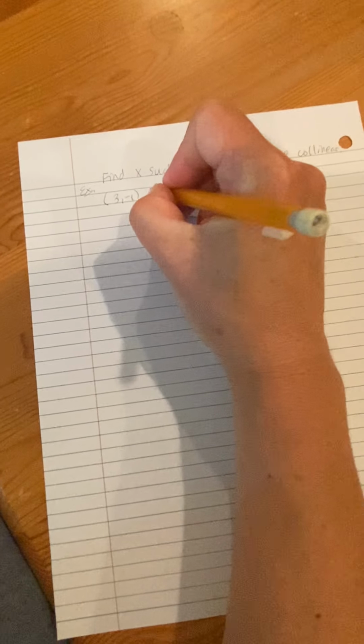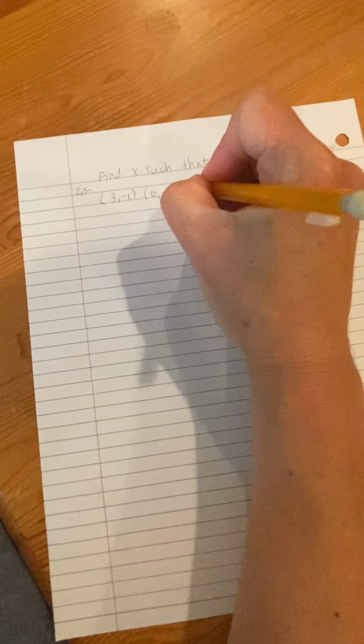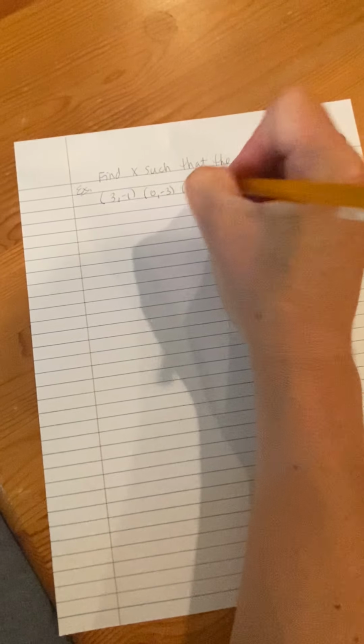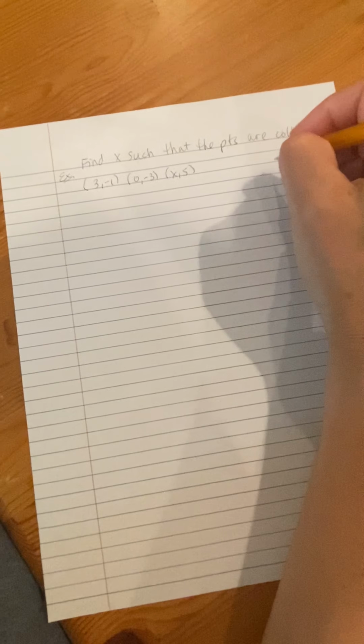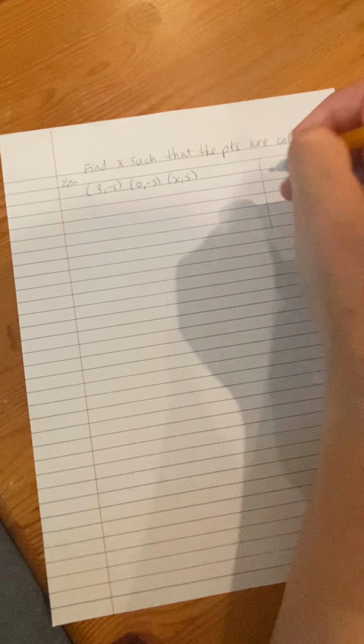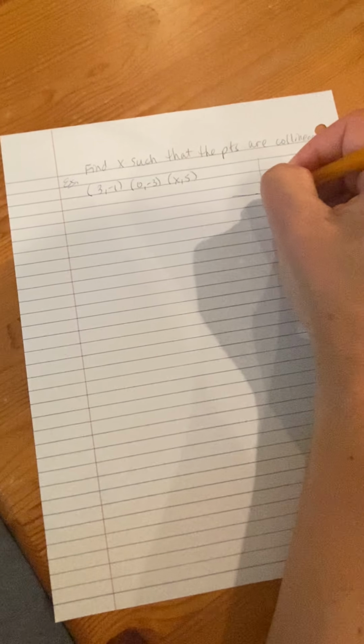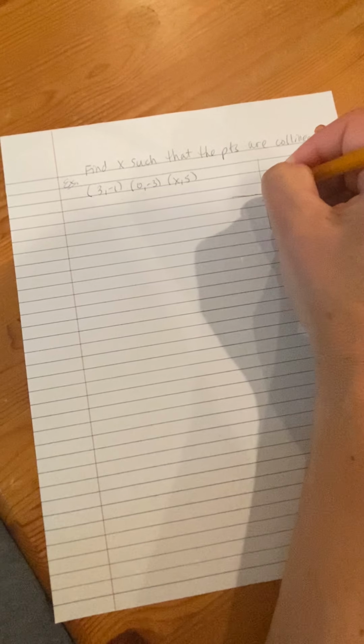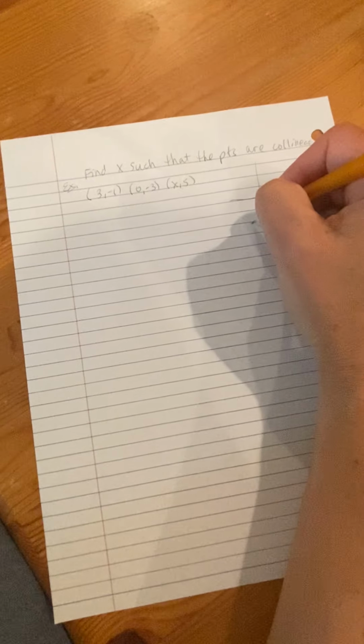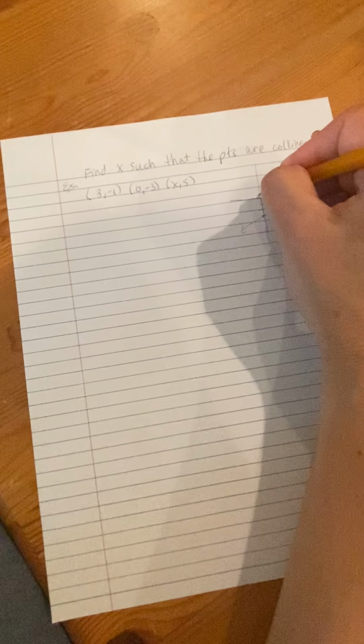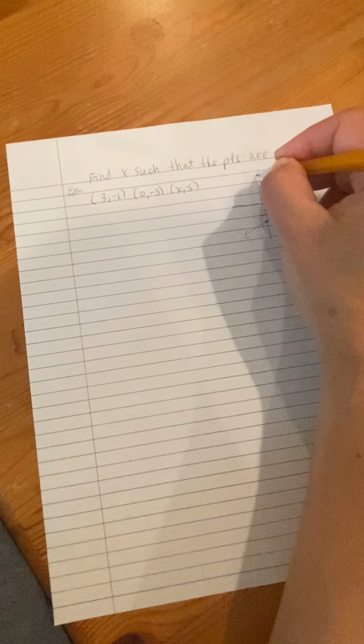Okay, and I give you (3, -1), (0, -3), and (x, 5). All right, so obviously, if you were to get yourself a coordinate plane here, just make a little sketch. Okay, so (3, -1), (0, -3). We see these two points right here so far. We can see the line that's determined by them. So (x, 5)? So 1, 2, 3, 4, 5.